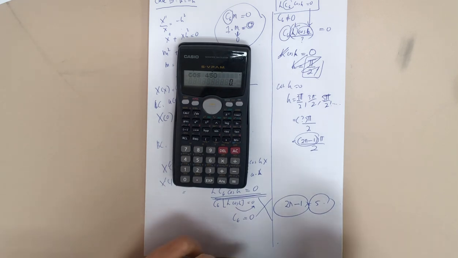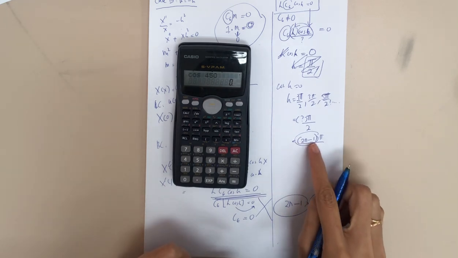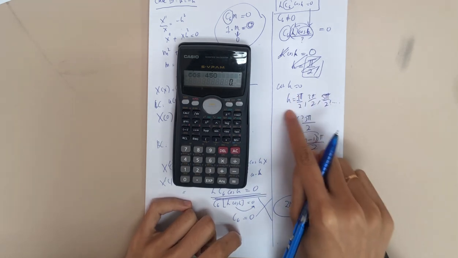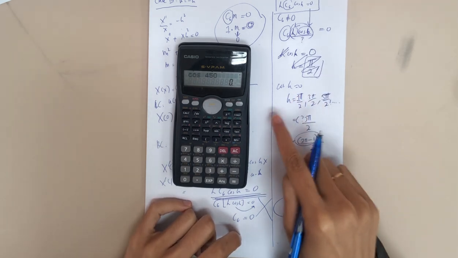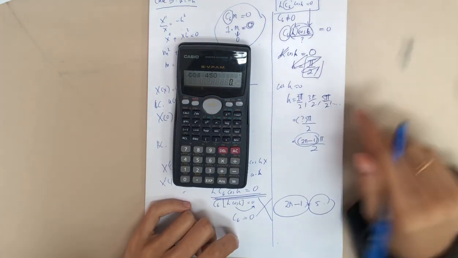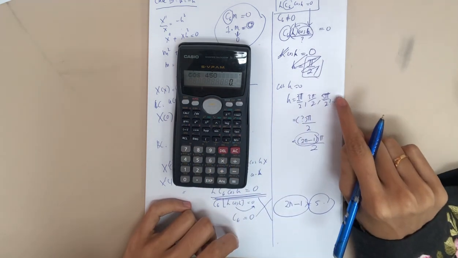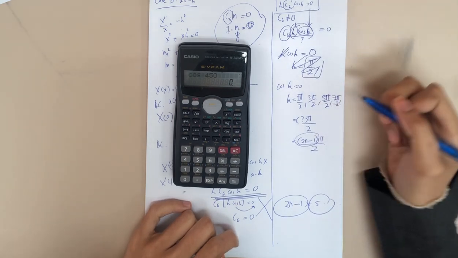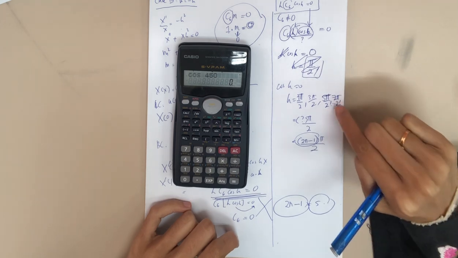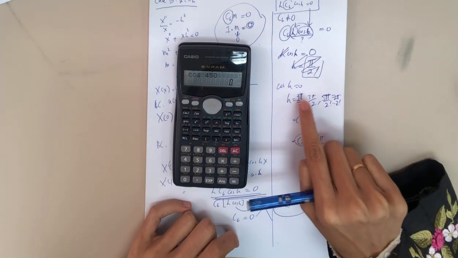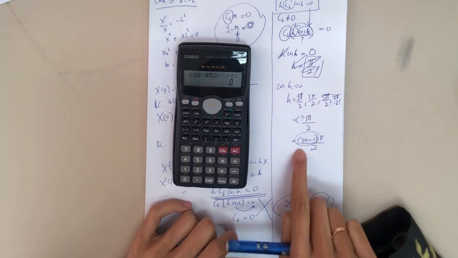So therefore that's why I write 2n minus 1, because even though we just calculate for the first 3 terms only, yes, the pattern here continues. If you want to try, you may try in the calculator, and the next number should be 7 pi over 2. Definitely this one will be 7 pi over 2. So you can see that the pattern here is 1, 3, 5, 7, which is odd numbers.